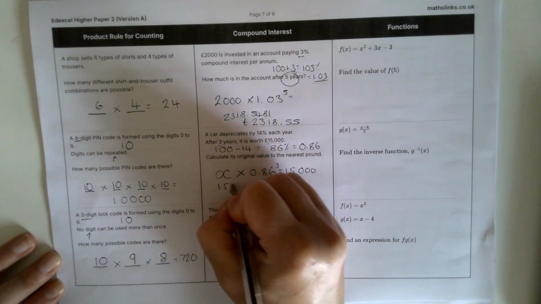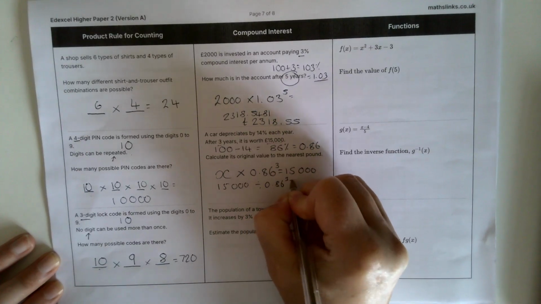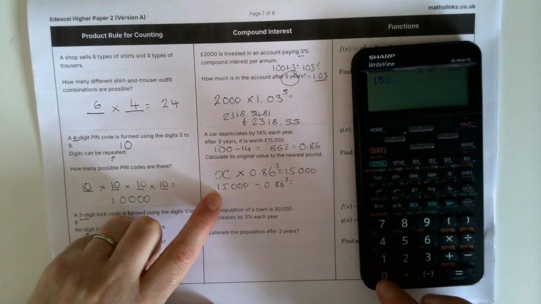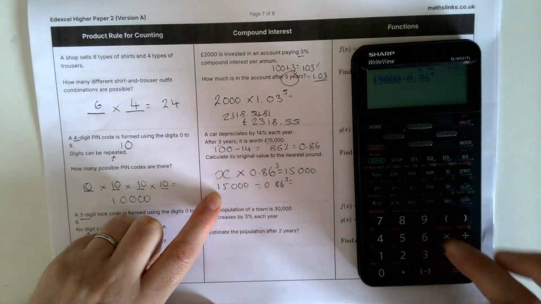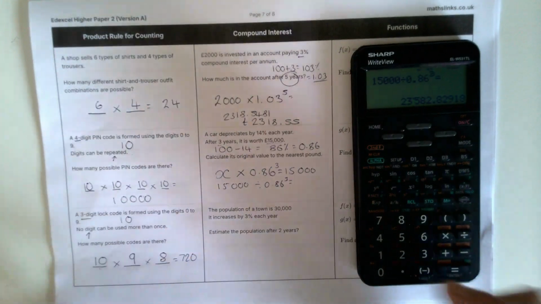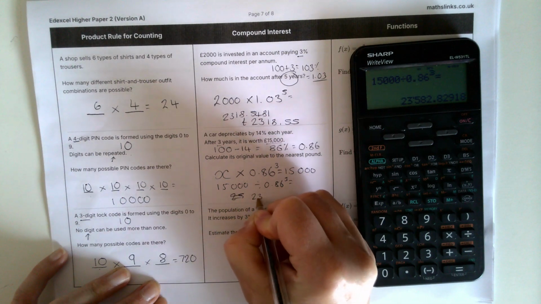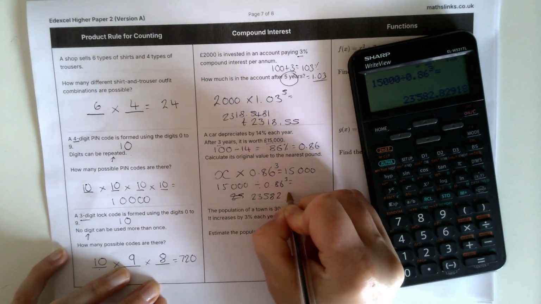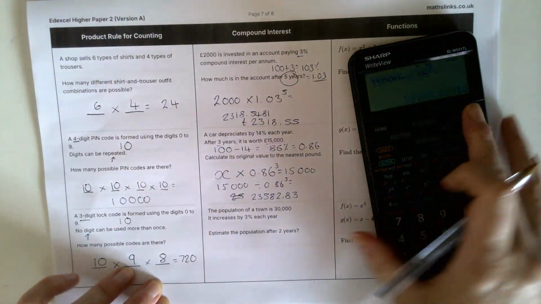So we're going to do the opposite and divide by the single multiplier, and that's going to give us the original. So 15,000 divided by 0.86 to the power of 3. Okay, 23582.83, correctly rounded to the nearest penny.